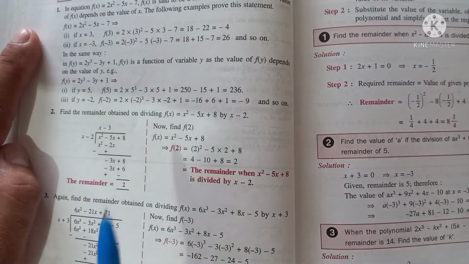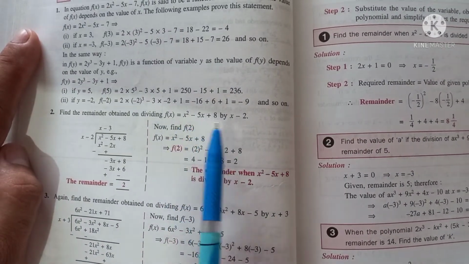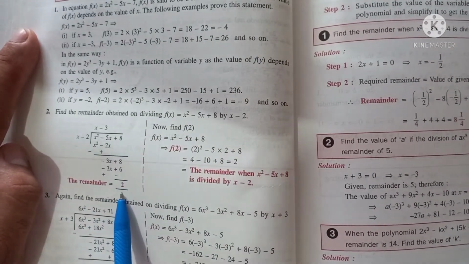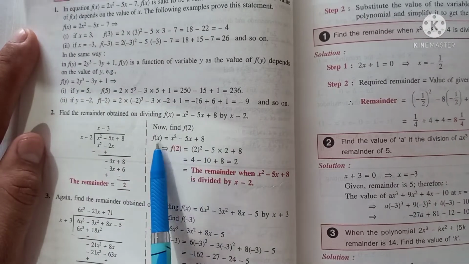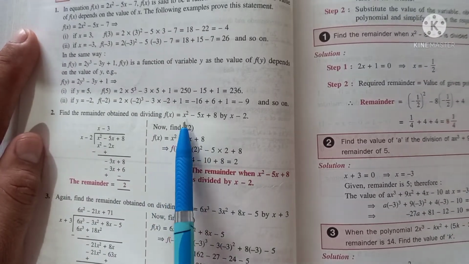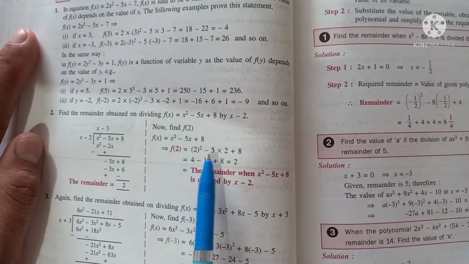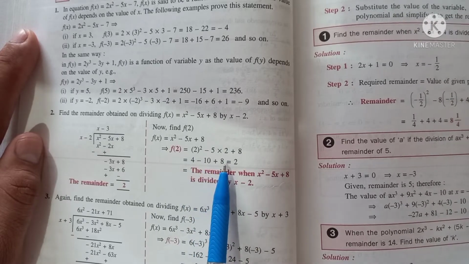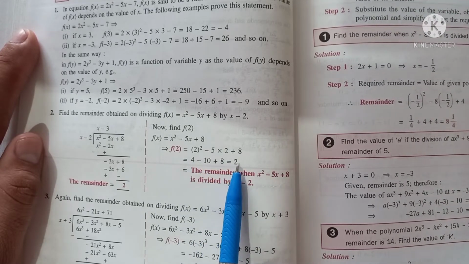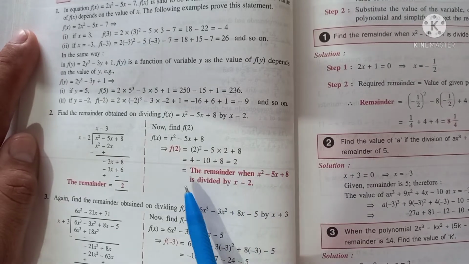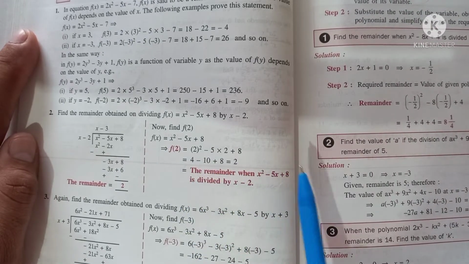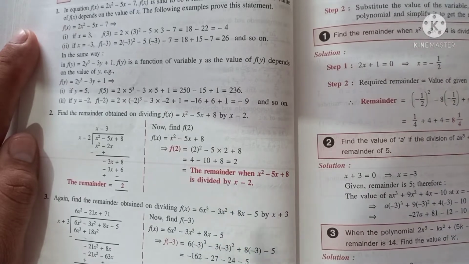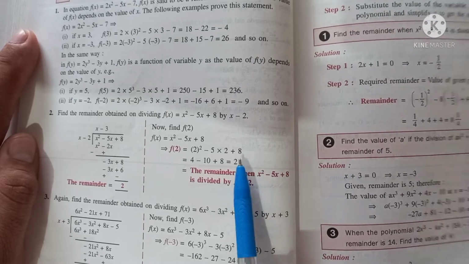Now we can say that when x square minus 5x plus 8 is divided by x minus 2 using the long division method, the remainder is 2. But if we put directly the value x equal to 2 in the given polynomial, what will we get? 2 square minus 5 into 2 plus 8. It is 4 minus 10 plus 8, and this is 12 minus 10, that is equal to 2. So we can directly calculate the remainder when x square minus 5x plus 8 is divided by x minus 2, and the remainder is also 2.